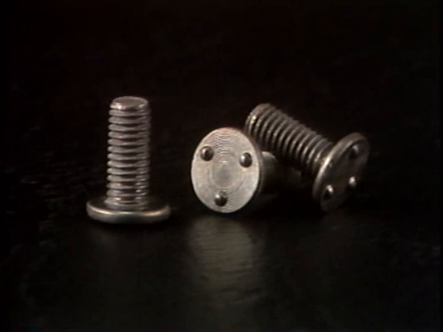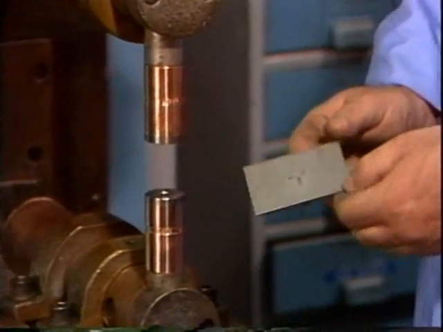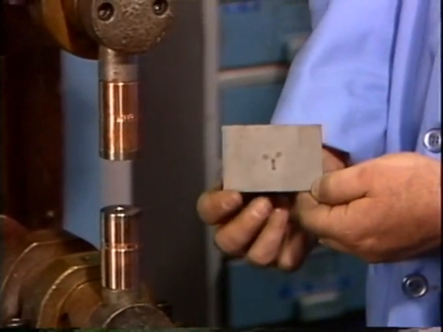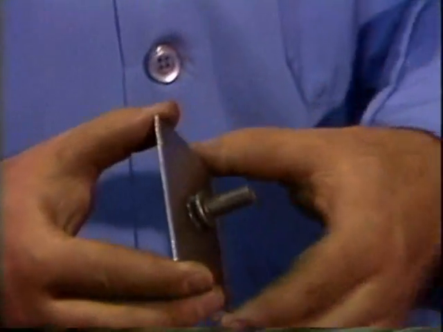Our first example of projection welding will be our GW style weld screw. The GW has 3 uniform projections on top of the head for welding to the surface of a component, eliminating the need for a hole to locate the screw. As you can see, there is minimal marking on the reverse side of the sheet. In a pull test, weld nuggets are pulled from the sheet.